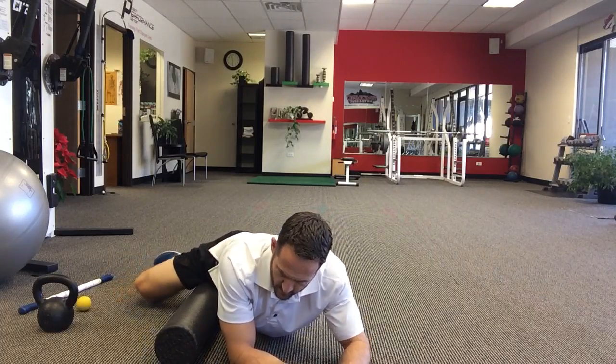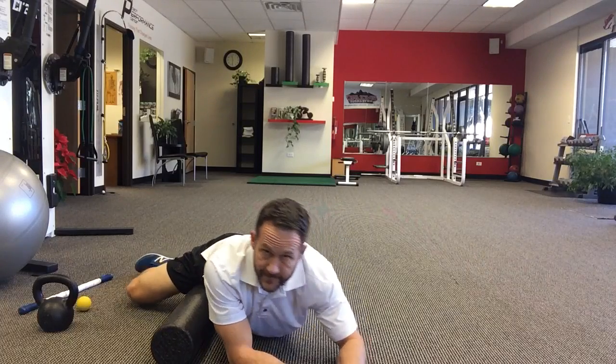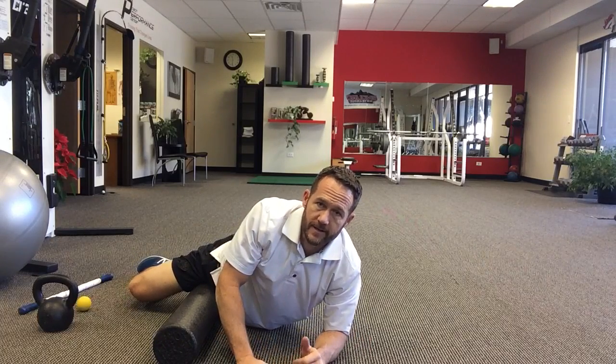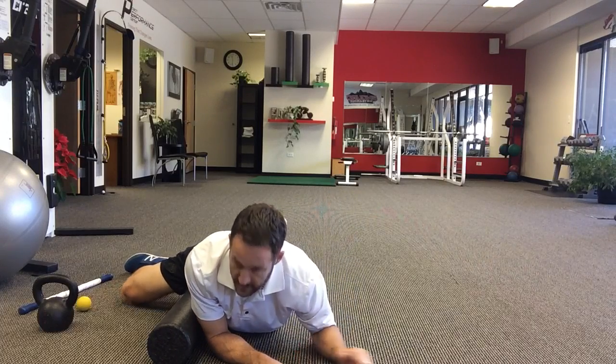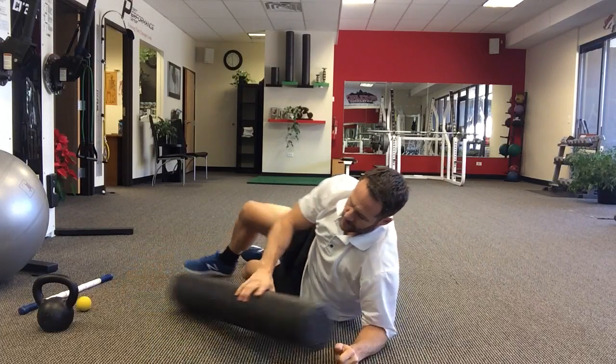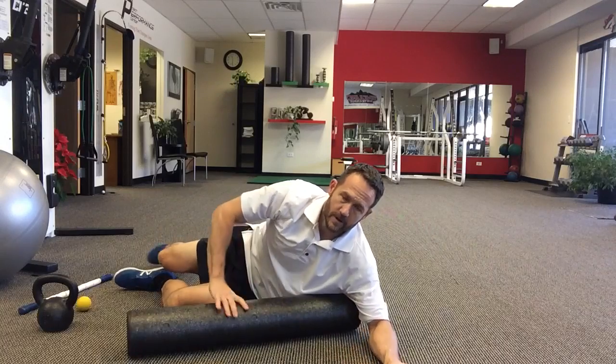You can go back and forth. I know it looks a little funny, but guess what? When you're crushing through that tissue and it needs it, it's good for you, all right? So that's how I would do each side. And then don't forget the importance of doing lat work.